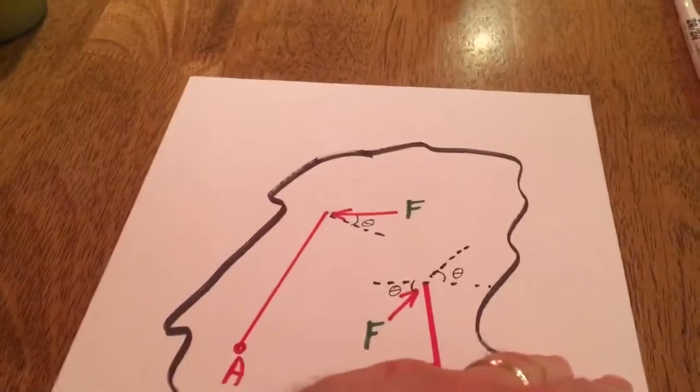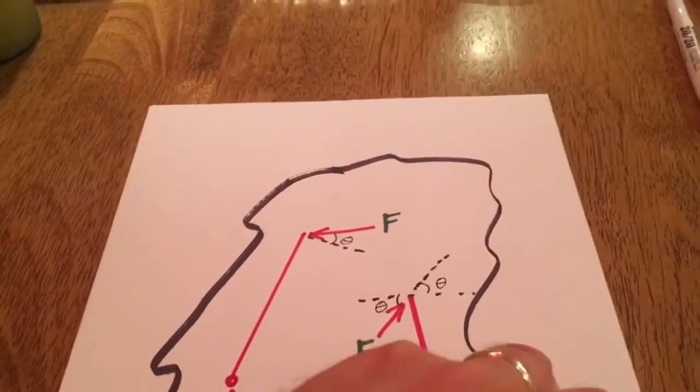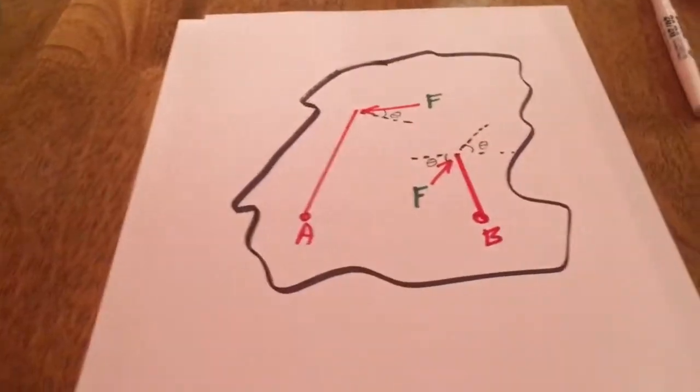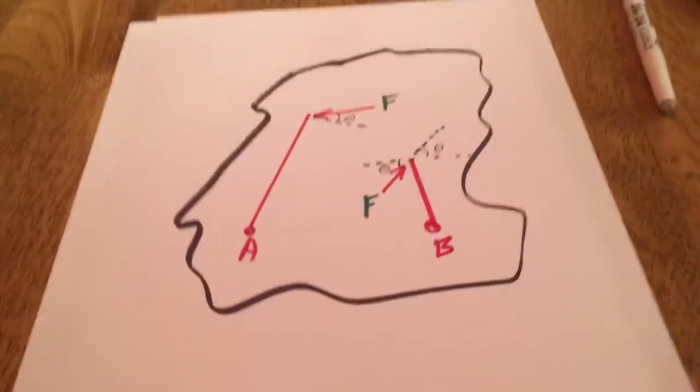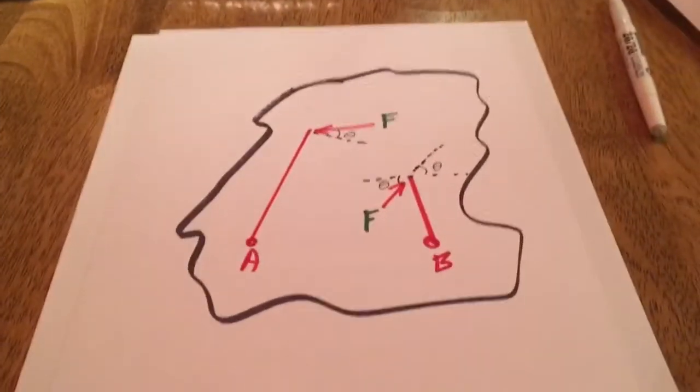And I believe that's the last slide. It is. Okay, hope this is helpful to you. And again, this is just basics about torque. It doesn't get into all the nitty-gritty, but hopefully this will get you off to a good start.